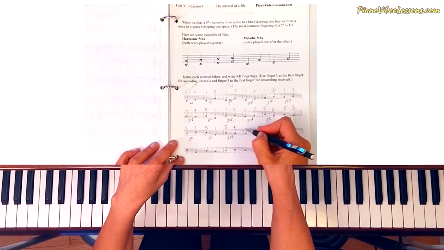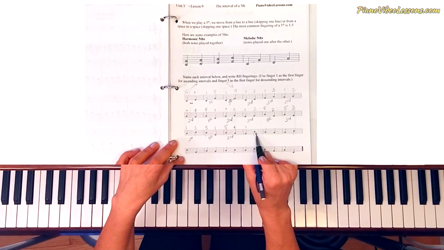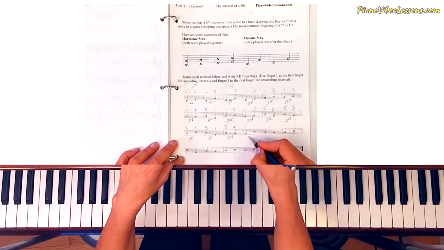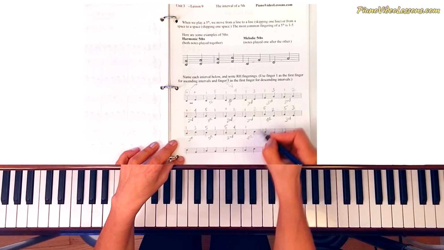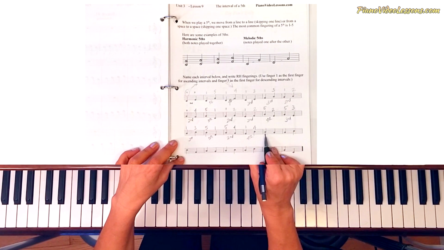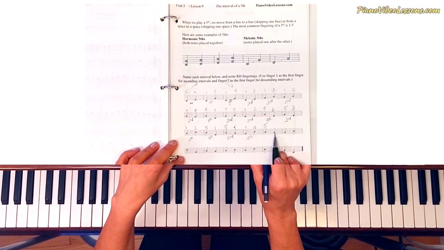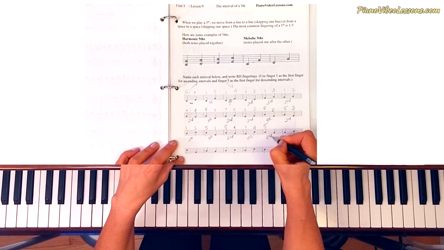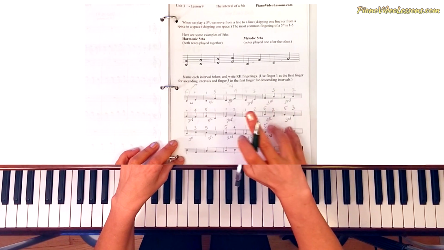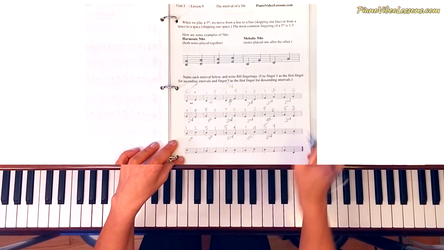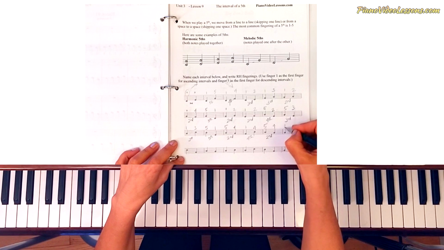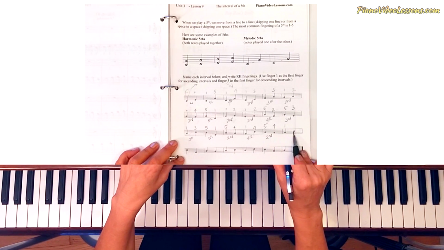Here we're going up, so start with 1. Space to line. Is that a second? Too big. It's a fourth. So from 1, we'll go up to 4. Here we're going down, so we're going to start with 5. And we're going from space to line. Is that a second? Yes, it is. And from 5 going down a second, goes to 4. And here we're going up, so we'll start with 1. Line to line.